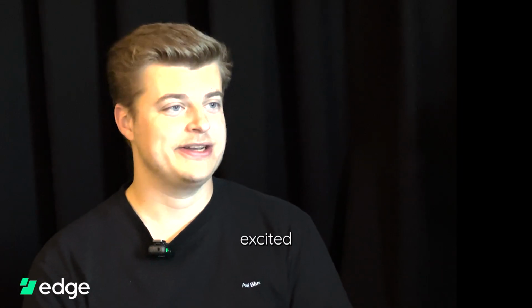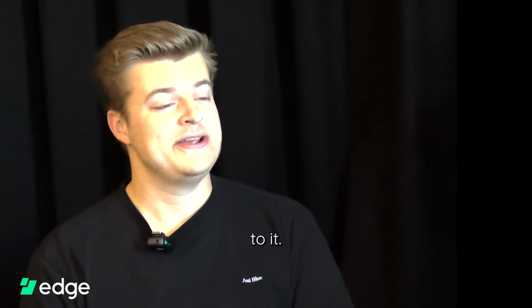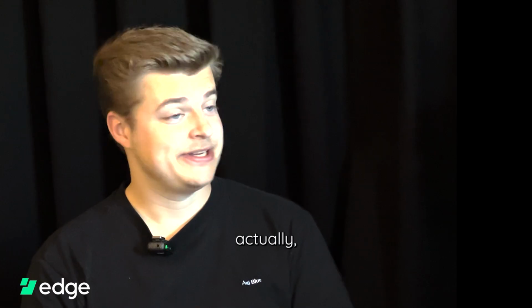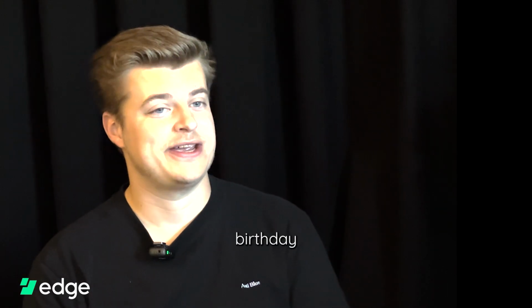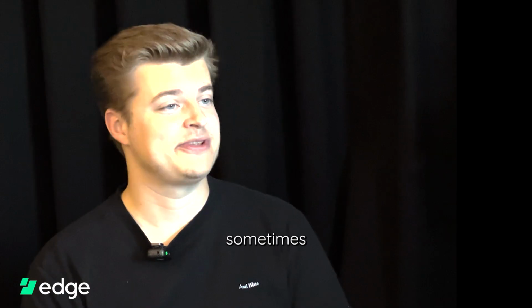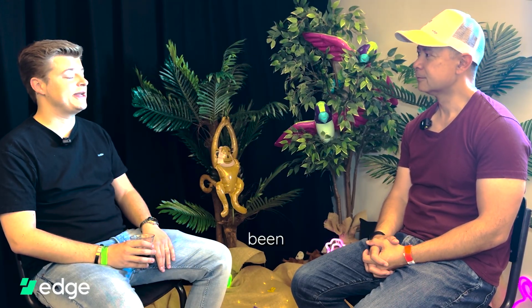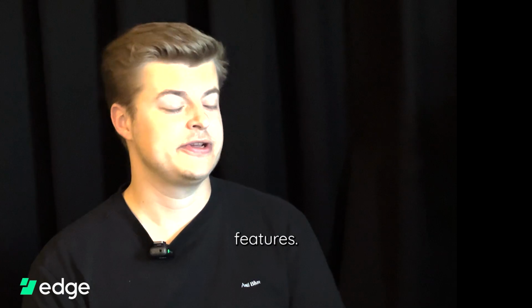Yeah, I'm very excited about the integration with Edge Wallet as well. So Zano is a CryptoNote layer 1. Two days ago was the 6th birthday of Zano mainnet. Not many people know about it, and some people sometimes ask if it's new, but it's not new. It's been around for quite some time. And during all those years, we've been able to develop a lot of cool features.